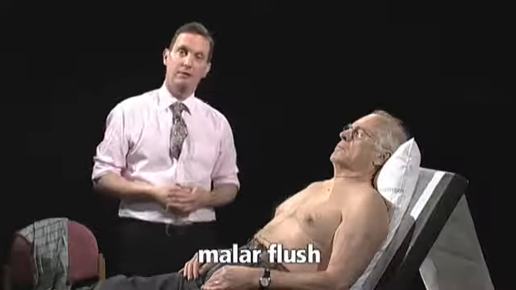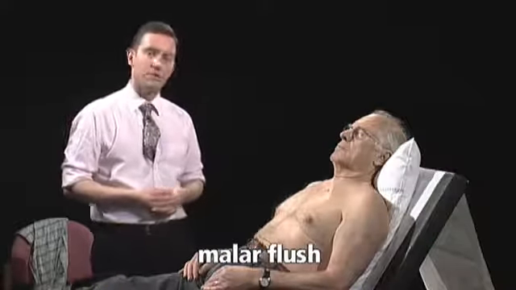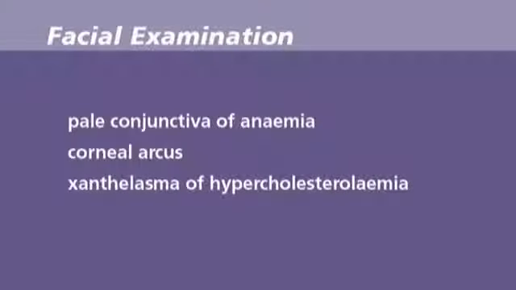Examination of the face may reveal a malar flush, which is characteristic of mitral valve disease. This is known as a mitral facies. I'd like to examine your face now, please, sir. Can I ask you to take your glasses off? Please look up for me. Examination of the conjunctiva may reveal evidence of anemia. The iris may show an arcus, and around the eyes there may be evidence of xanthelasma. Can you please put your glasses back on?